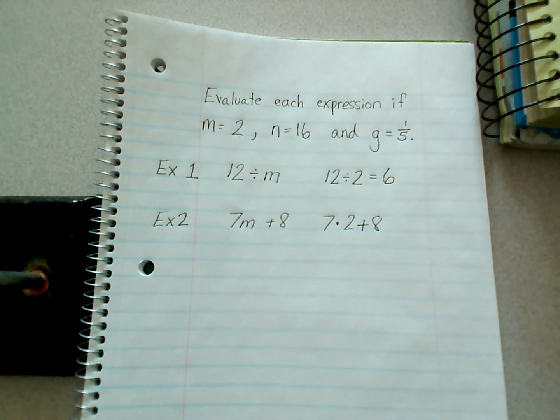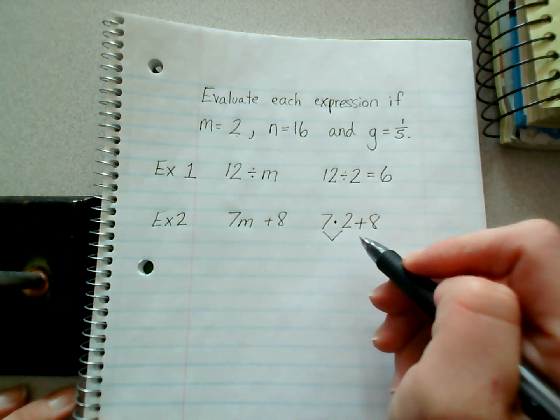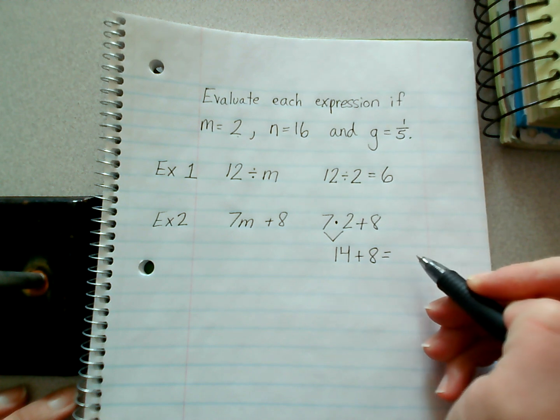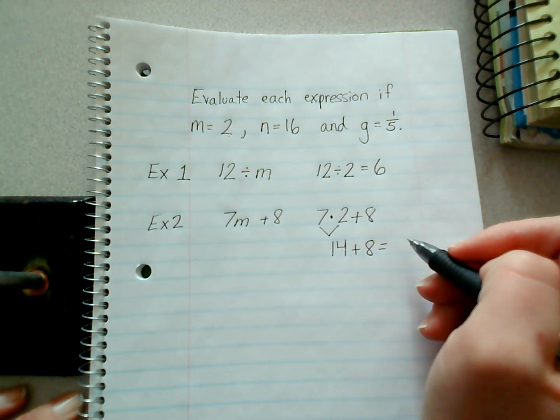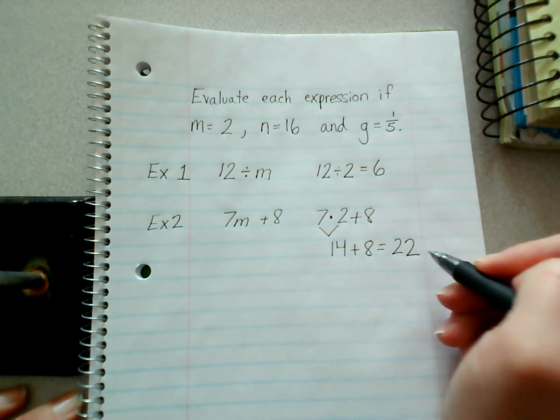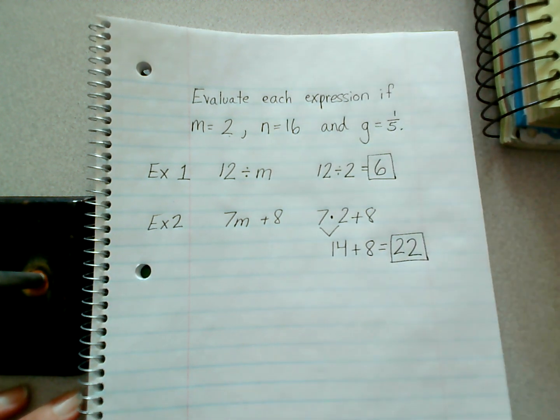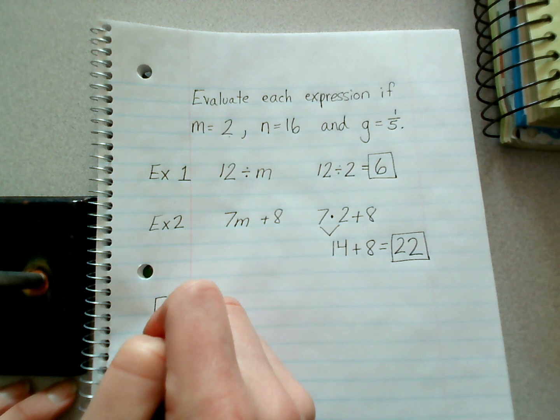We have to follow our order of operations and multiply first. 14 plus 8, and we would get a final answer of 22. I guess you can box those in there too if you'd like. Let's go ahead to example 3.